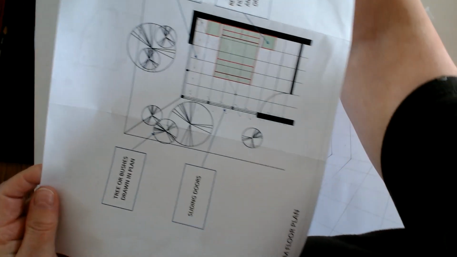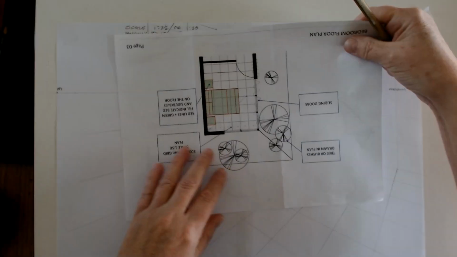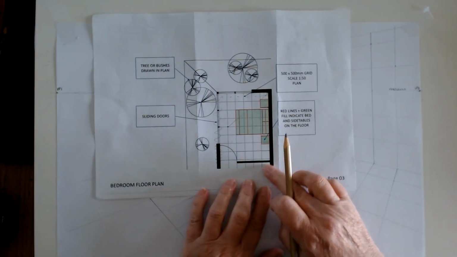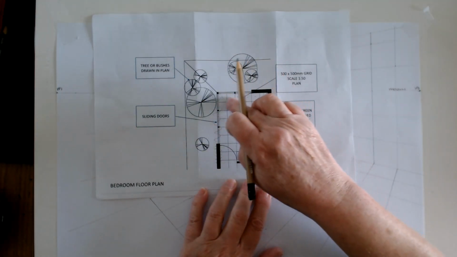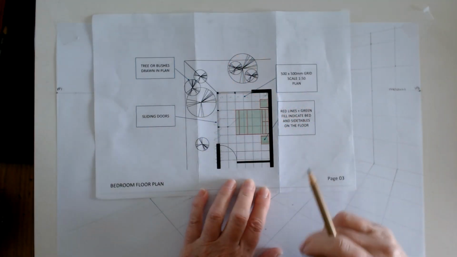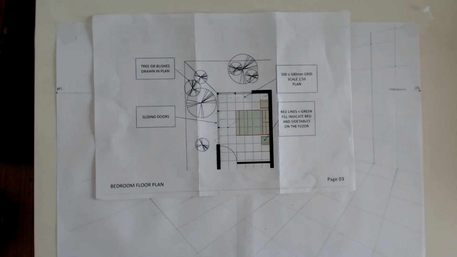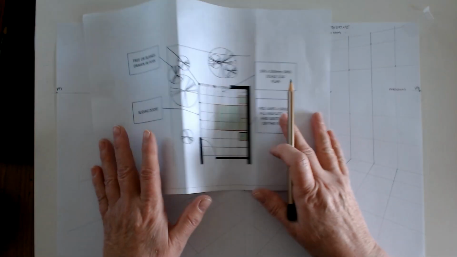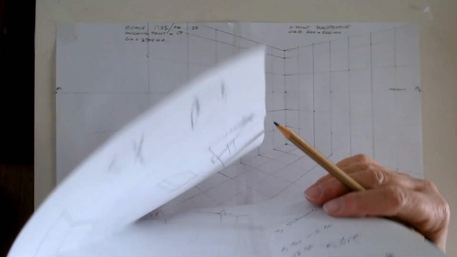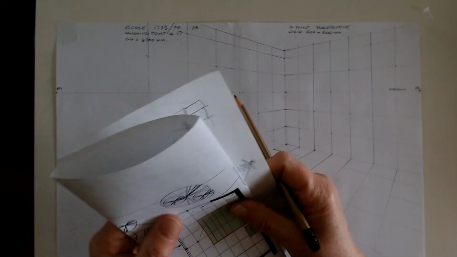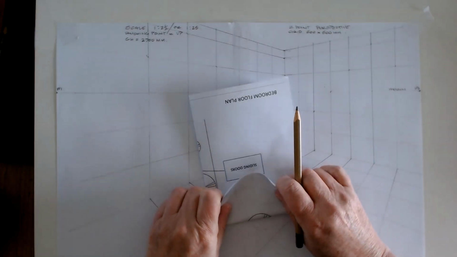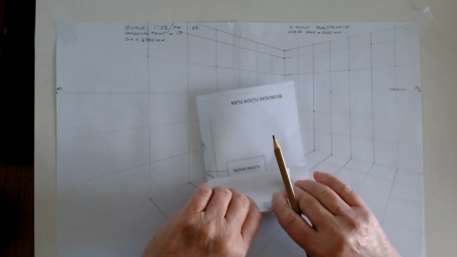You would have had this page on that printout that I gave you all. This is a grid over that blue bedroom that we just did in 1 point perspective. We're not going to use it as that, but we're going to use it to help us draw the 2 point. To do that, I'll just get rid of some of this line work.